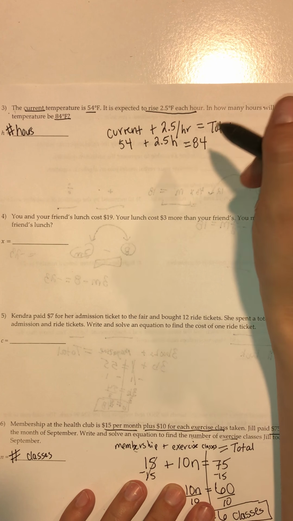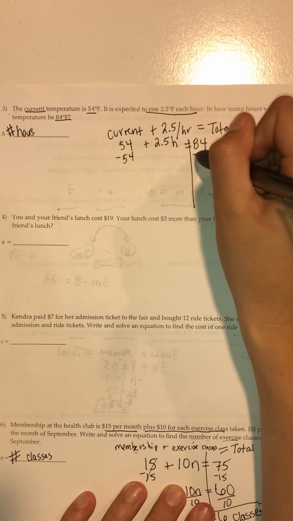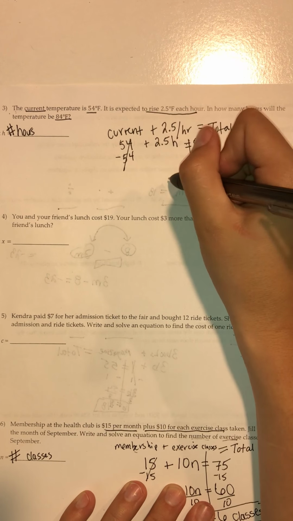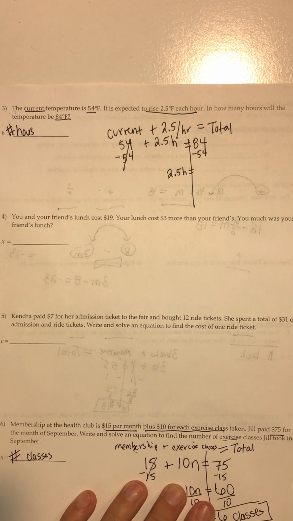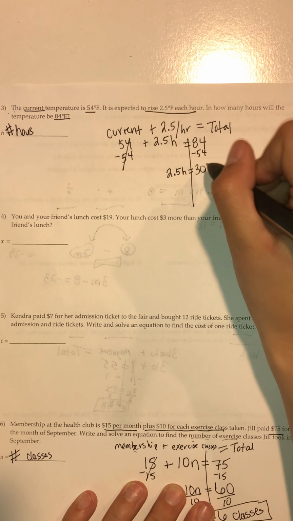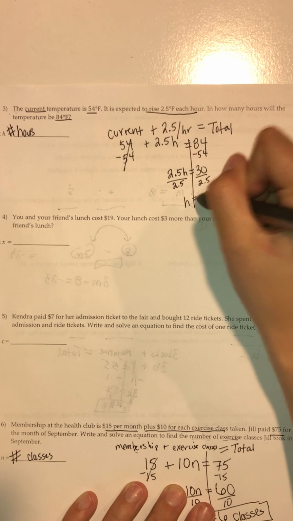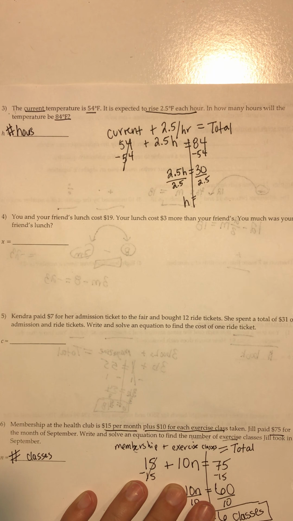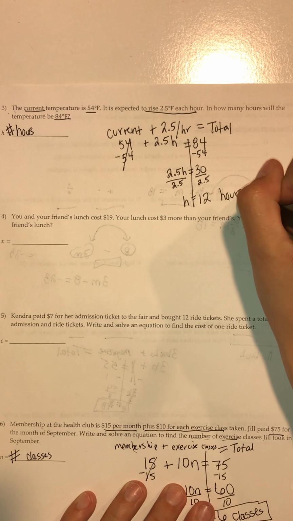Because it's asking how many specific hours, I need to solve that equation. So I am going to subtract 54 from both sides. 54's cancel, and I bring down my 2.5h equals 84 minus 54 is 30. And then I want to divide both sides by 2.5, and I get that h is equal to 12. So 12 what? Because it is a word problem, 12 hours.